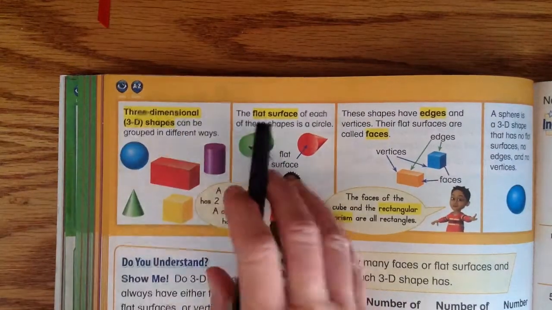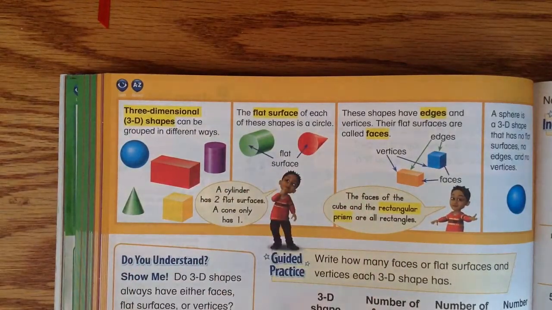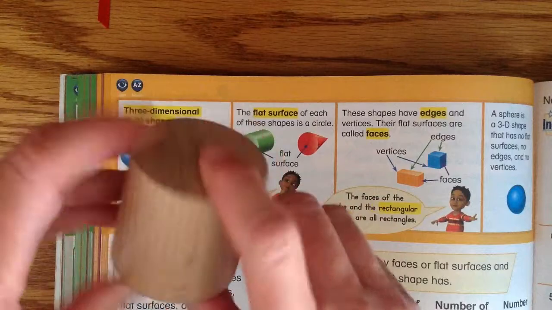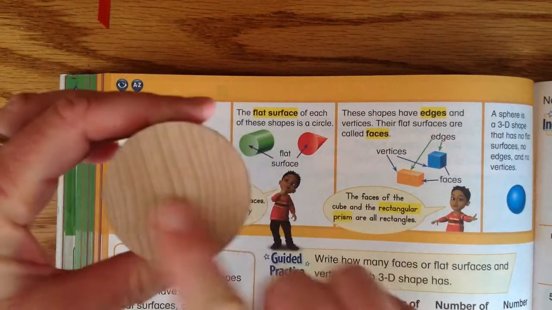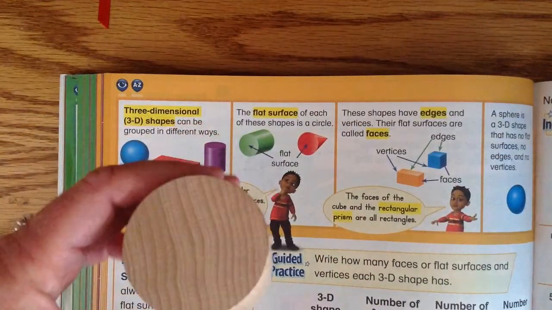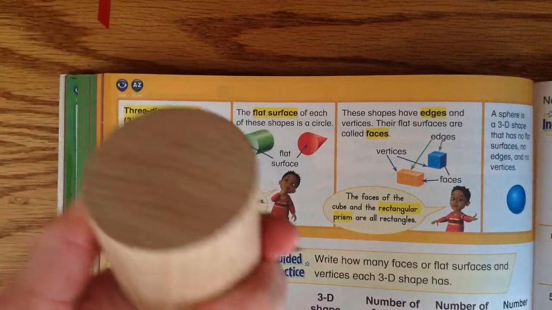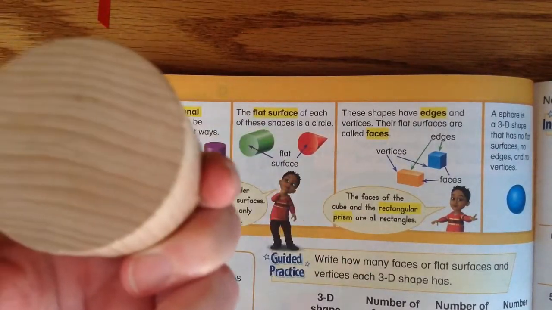All right. The flat surface of each of these shapes is a circle. So if you notice, this is called a cylinder. And if you look at this flat side, it actually looks like a circle. Okay, it's the shape of a circle. Now, the rest of it is not a circle, but these two sides are these two faces.